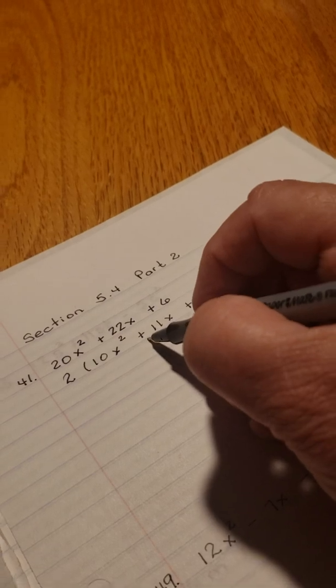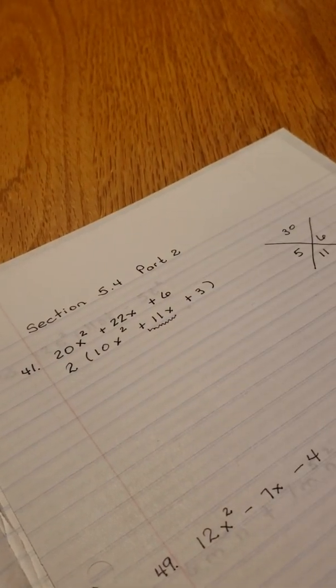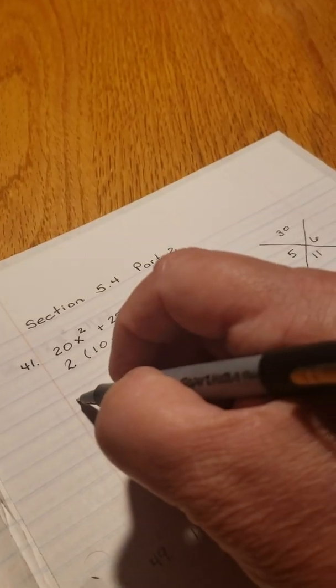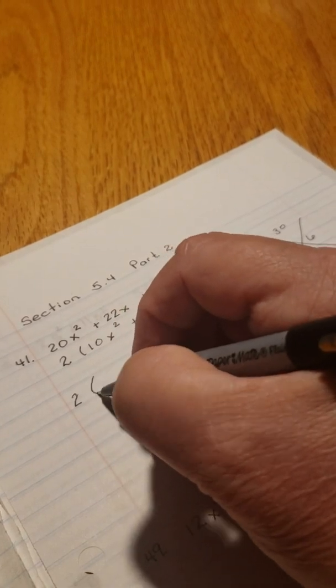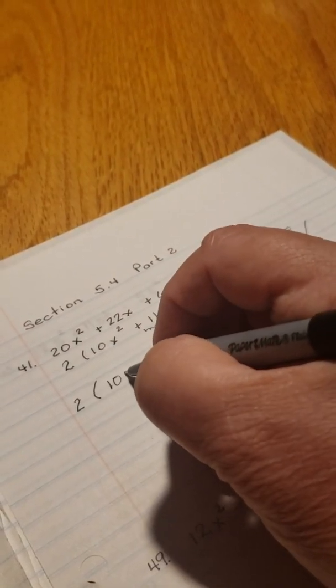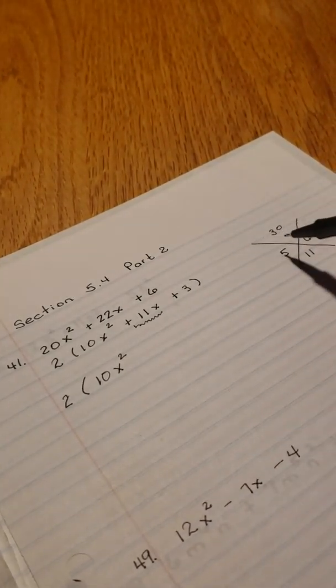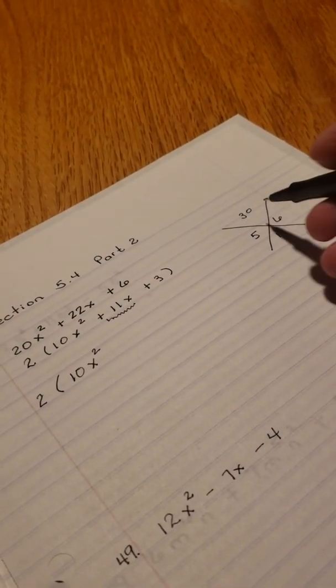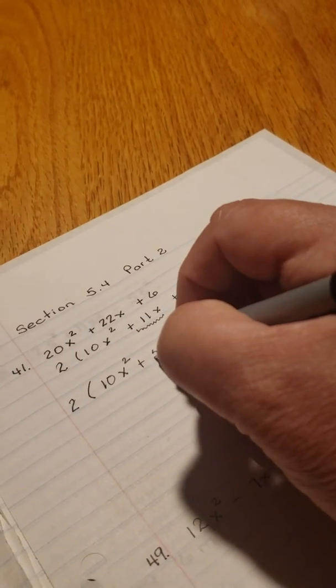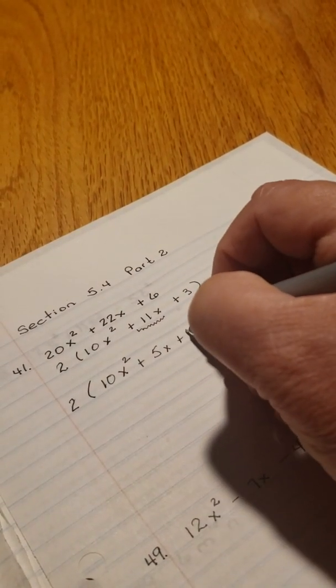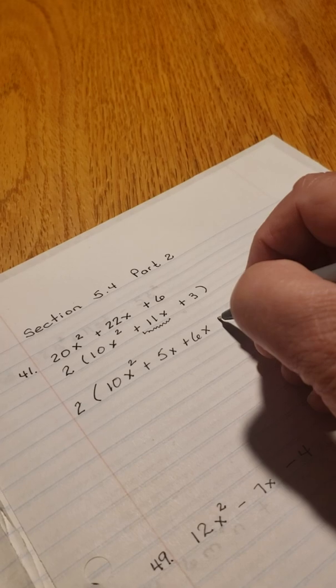And that's what I'm going to use to replace the 11x. So I'm keeping the 2. I'm copying the 10x squared. I'm replacing 11x with this 5x plus 6x. And I'm copying the 3.